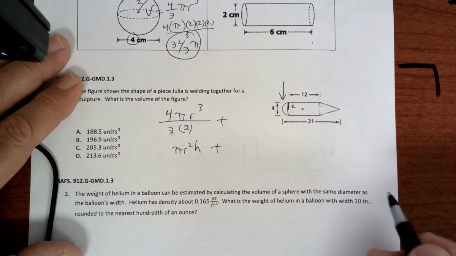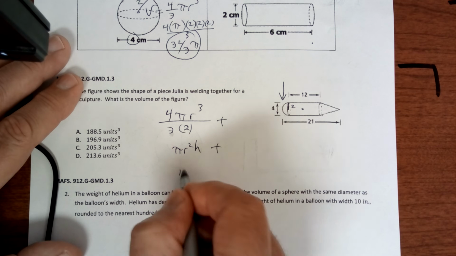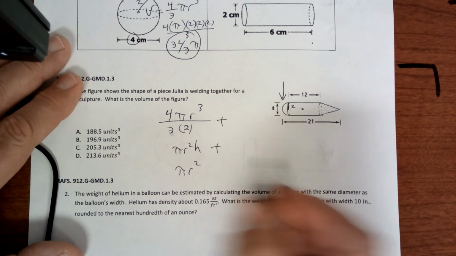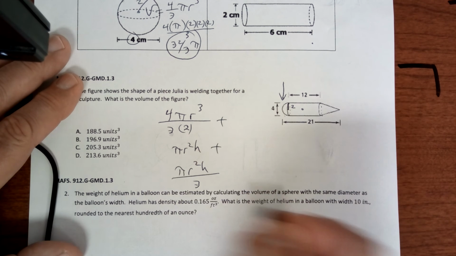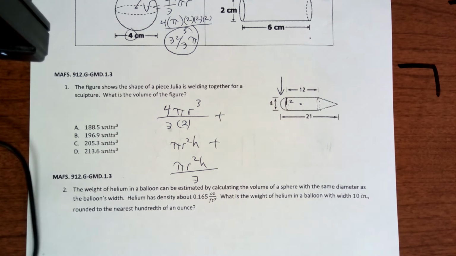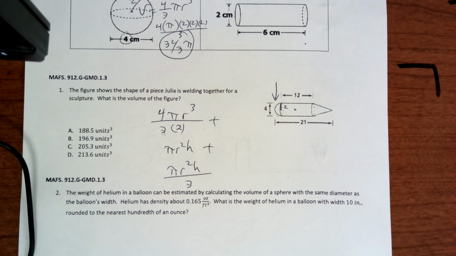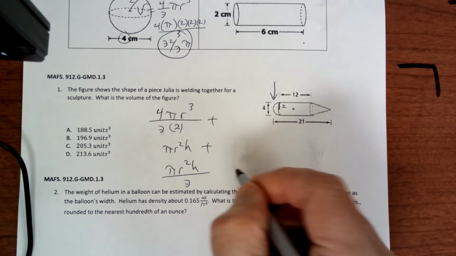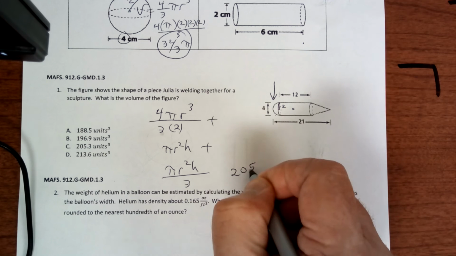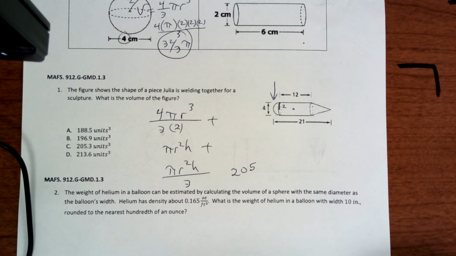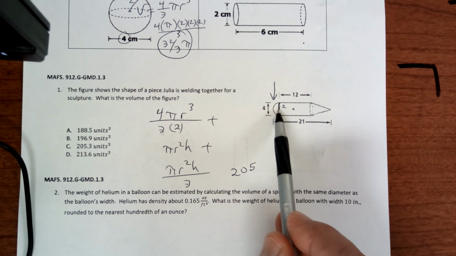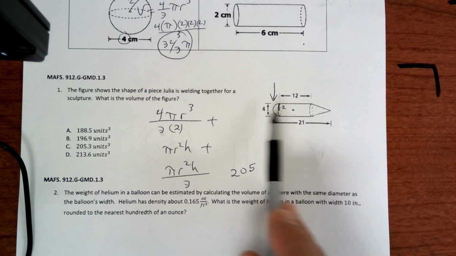And the cone is pi radius squared times the height divided by 3. And so if you do all of that correctly, you should get 205. So I'm going to let you work that one on your own. Just keep in mind that the radius here is 2. This one is half of a whole sphere.